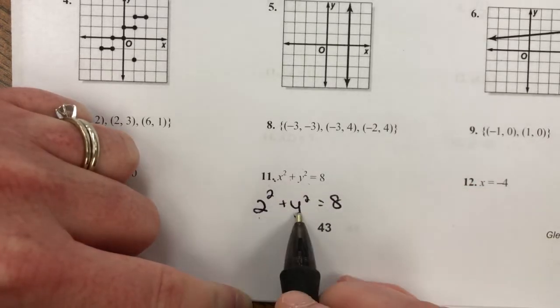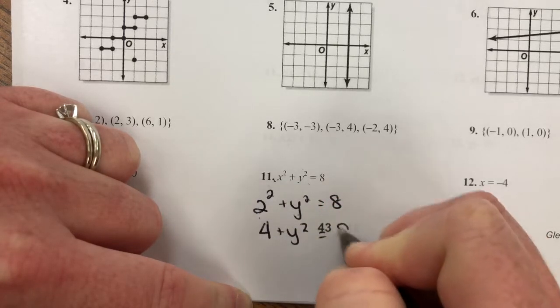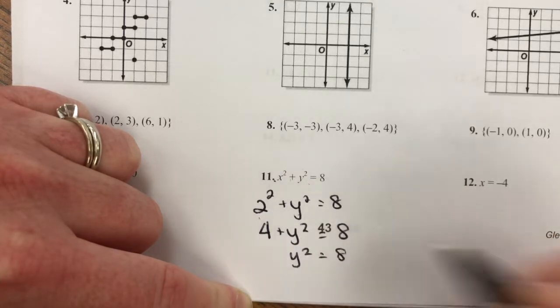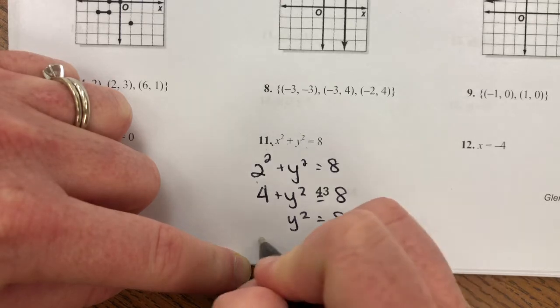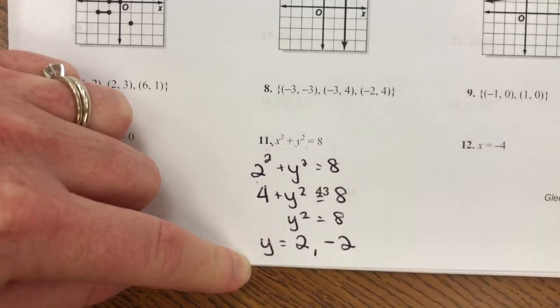If x is 2, what does y have to be? Well, then that would be 4 plus y squared equals 8. Minus 4 on both sides, y squared would have to equal 4. But since it's y squared, that means y could either be positive 2 or negative 2.